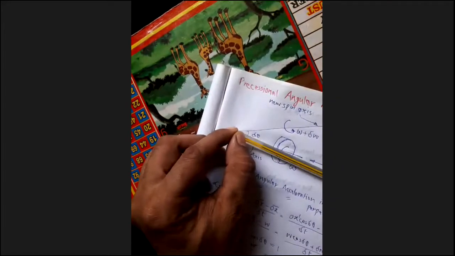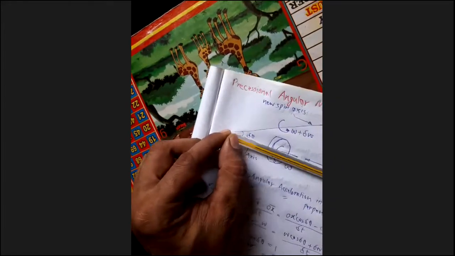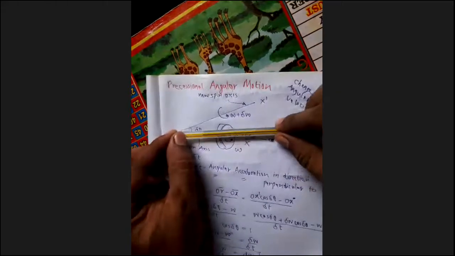You understood what is velocity of precession? It is the angular velocity by which the spin axis rotates.